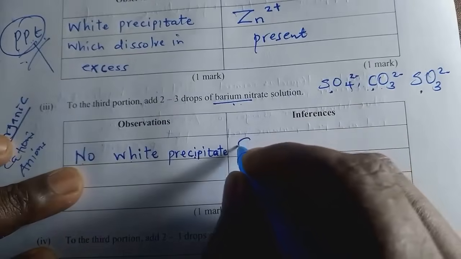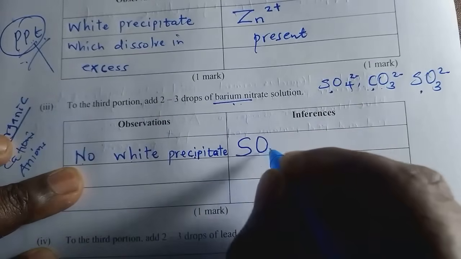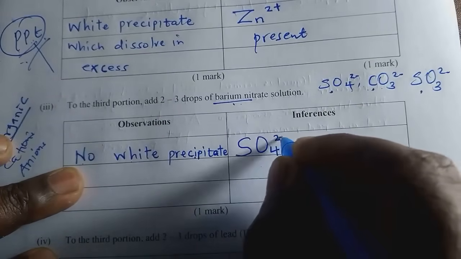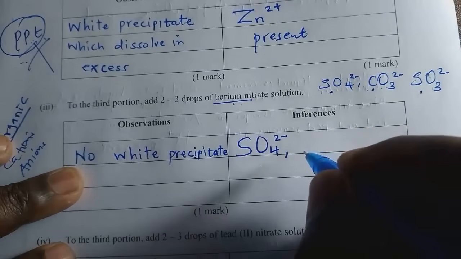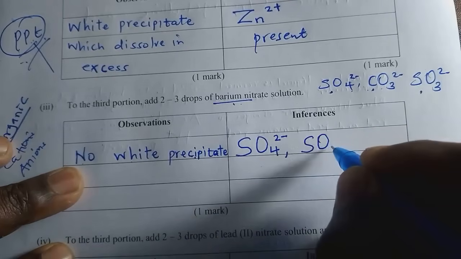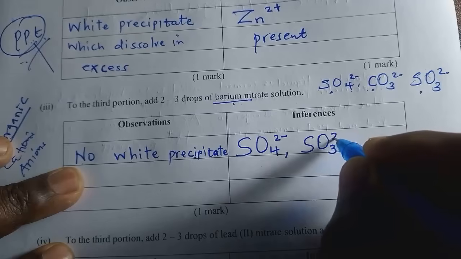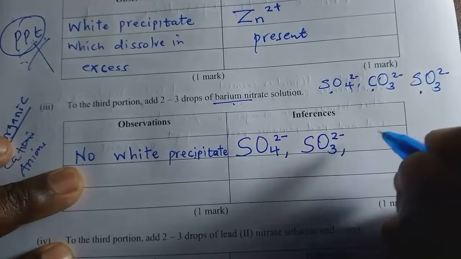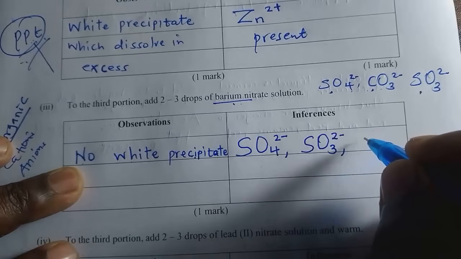Check the way I'm writing the chemical formulas. I am not in a hurry. But if you are in a hurry, then prepare. See the way I'm writing the chemical formulas. You come here, you write as if you are running away, as if you want to be a doctor.